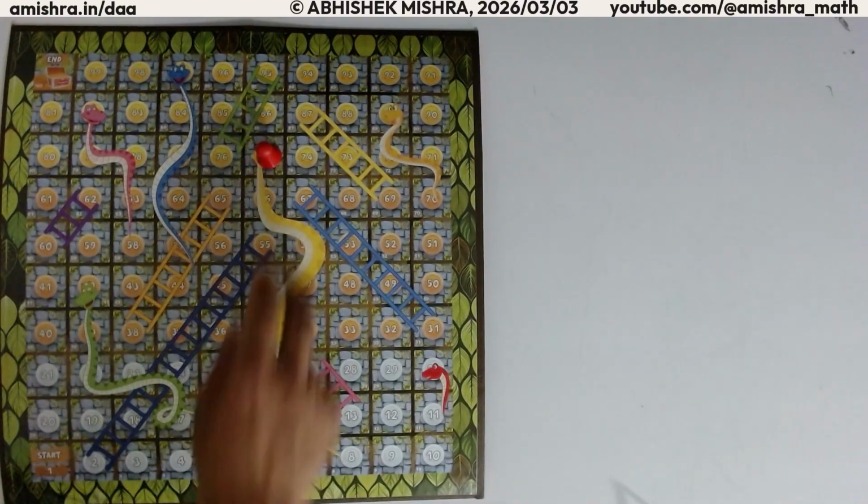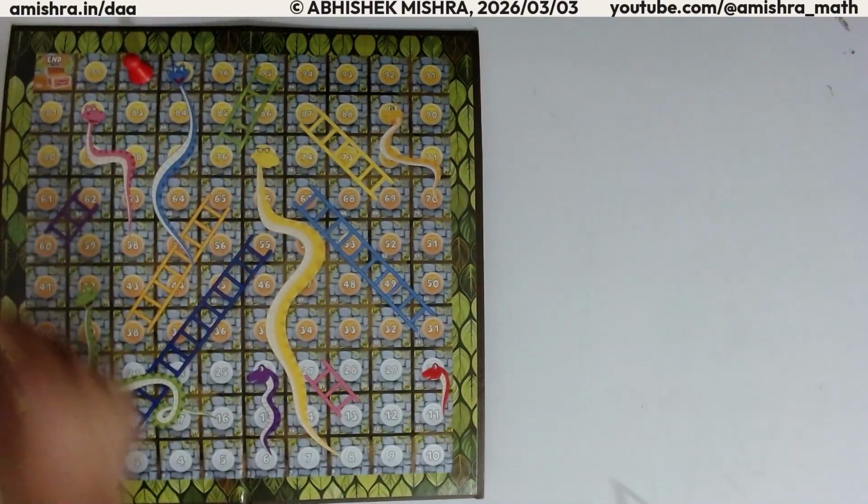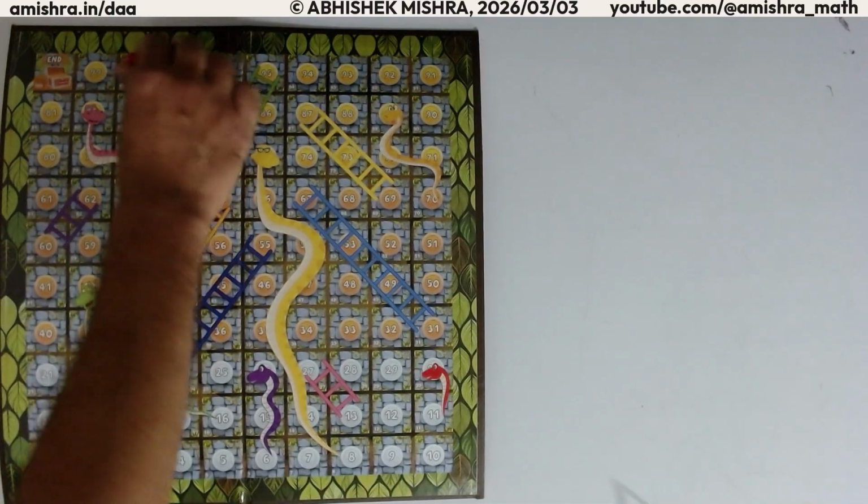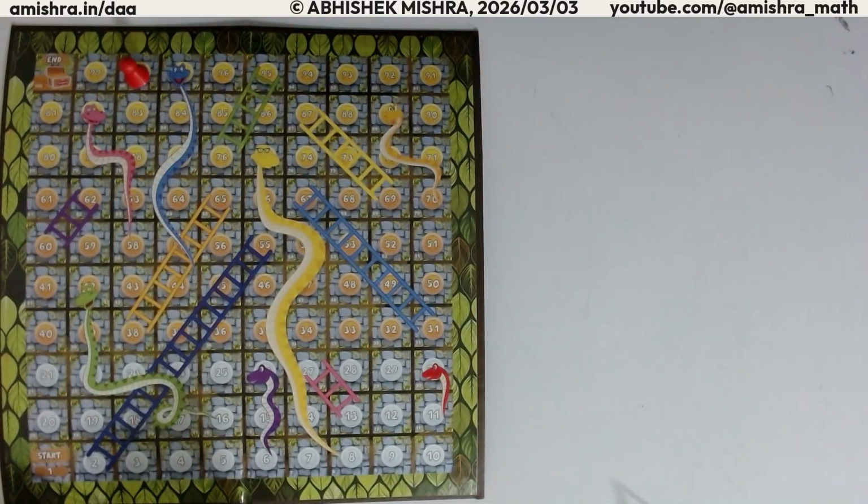So this is one change. And further, beyond 100, we assume that all numbers are snakes. So for example, if we are at 98 and our dice shows 3, it will move to 101 and snake will bite and we have lost the game. So these new sets of rules will follow. And now what type of bias? So the bias is very simple.